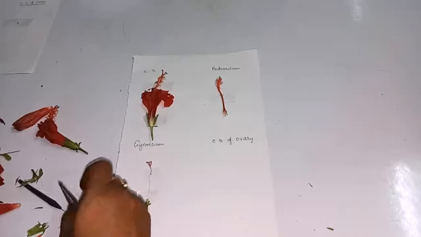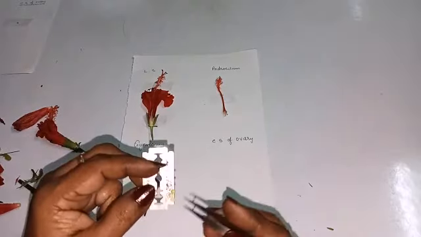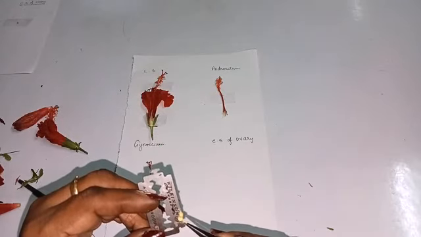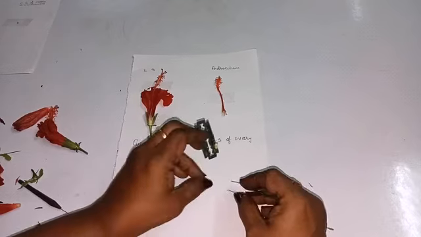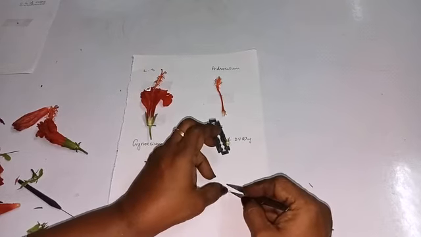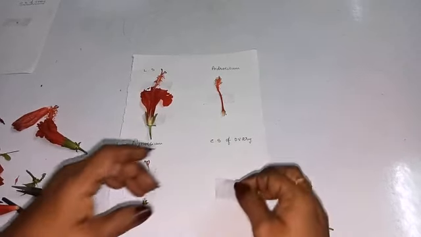and you can keep it either on the microslide, plain slide, or on the sheet itself. If you keep them on the microslide, you must put a drop of water, then place this one on the microslide and put the cover slip.